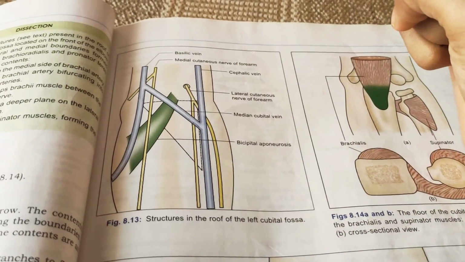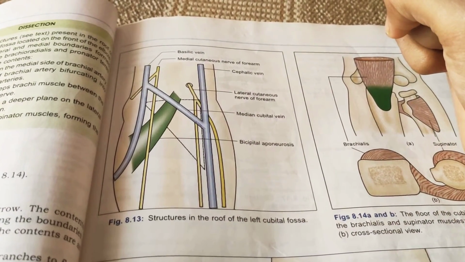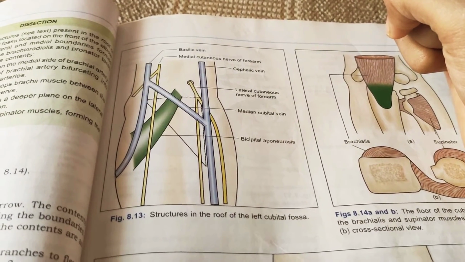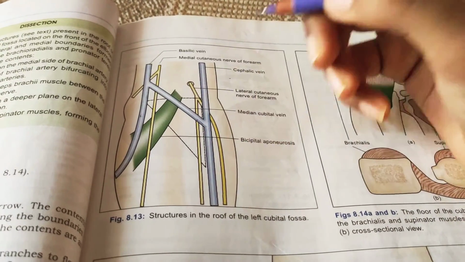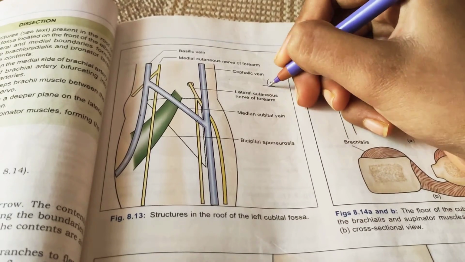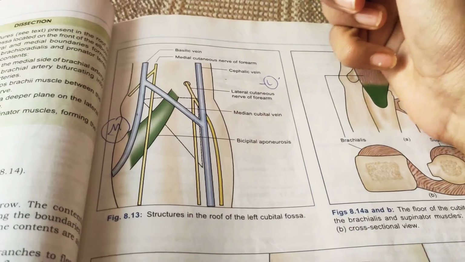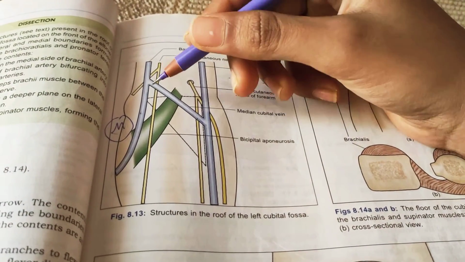And one more thing which you need to observe is, if you remember the superficial veins lecture, right? The superficial veins are nothing but the cephalic vein and the basilic vein. Cephalic vein is always on the lateral side, basilic vein is on the medial side, right? So how to remember that the basilic vein is on the medial side?